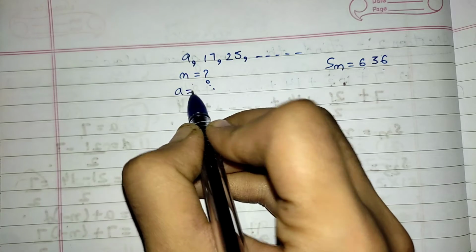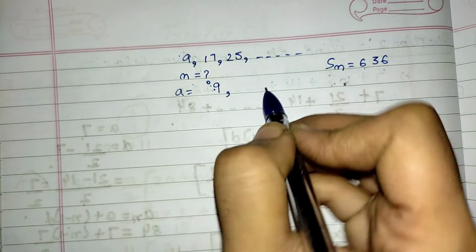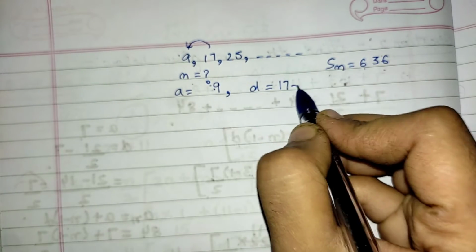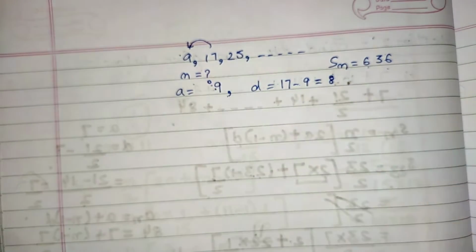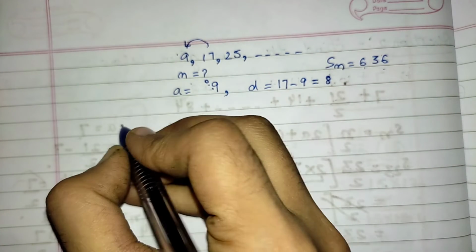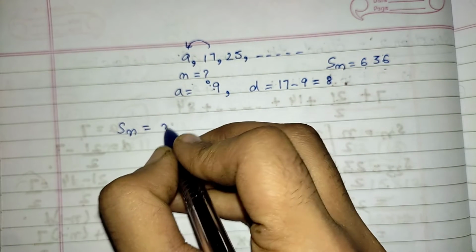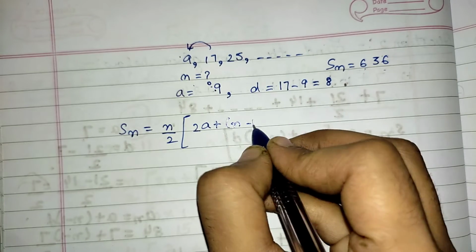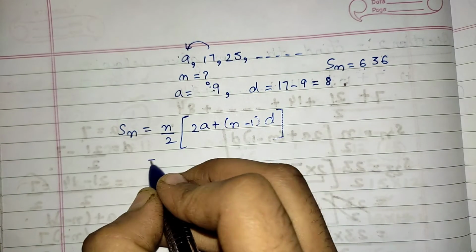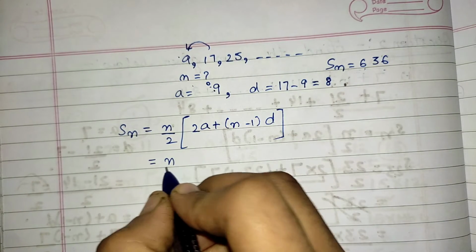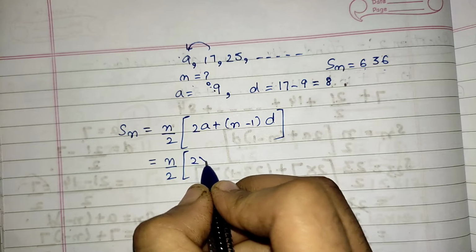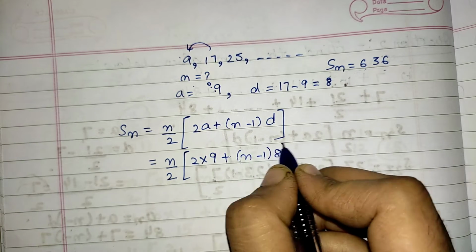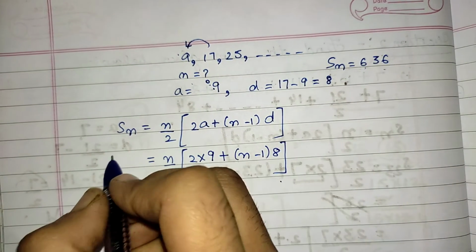So what is next? a is equal to 9. d is equal to 17 minus 9, which is equal to 8. So Sn is given by n/2 into (2a + (n - 1) × d). I have to find n. So n/2 into (2 × 9 plus (n - 1) into d), where d is my 8.